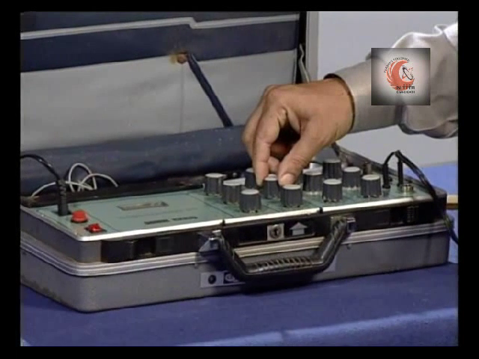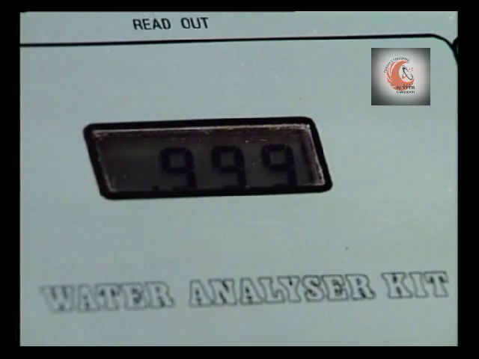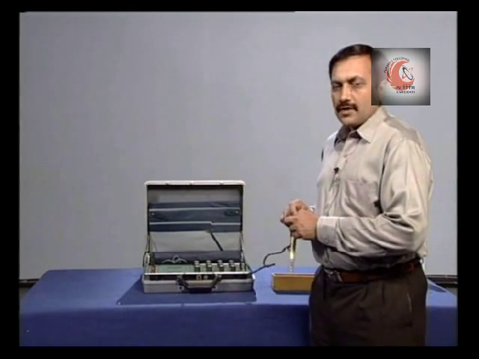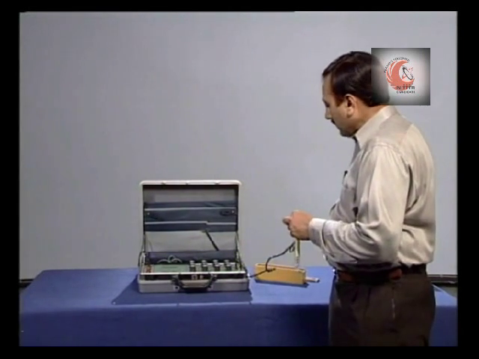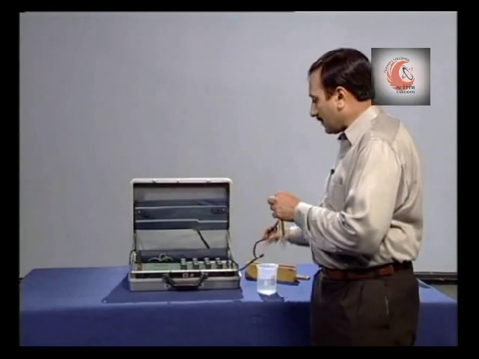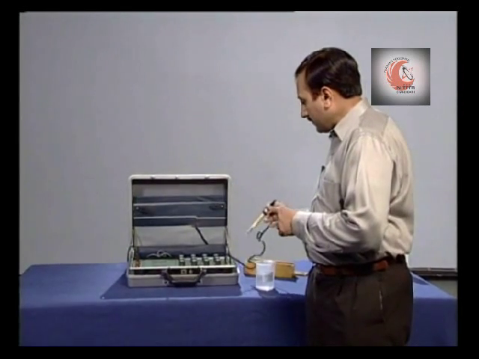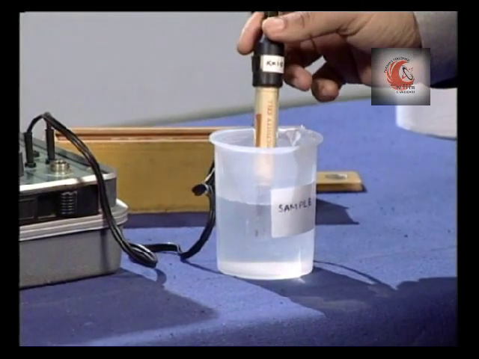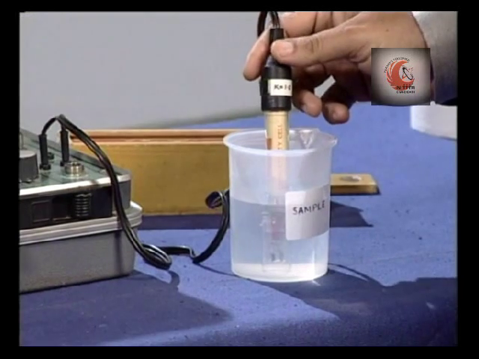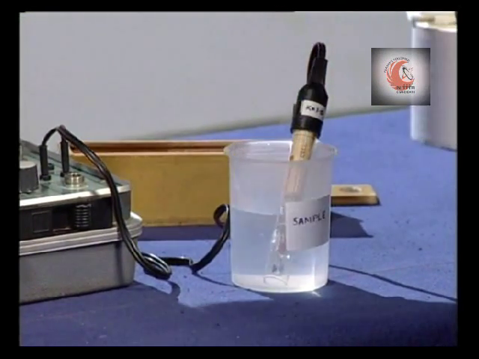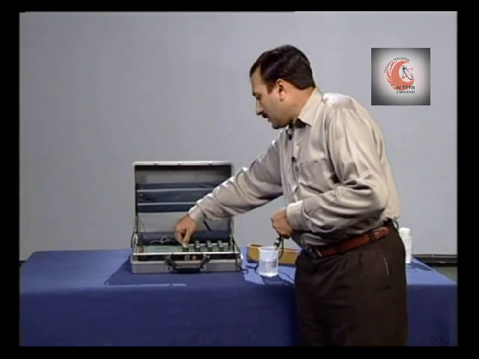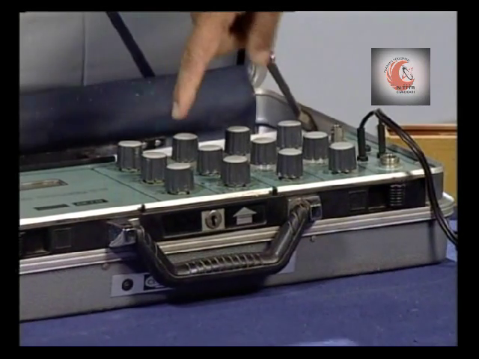Using the cell constant knob, the instrument is now calibrated, and for any water sample we can measure the conductivity by dipping the electrode in the sample. Put the switch to TDS.